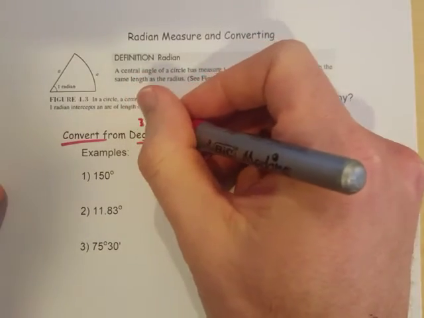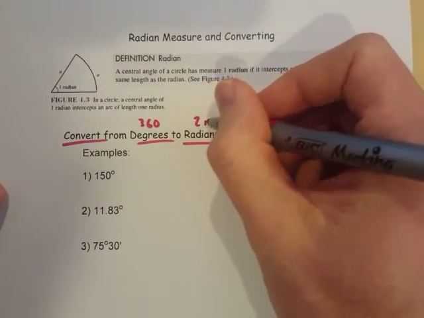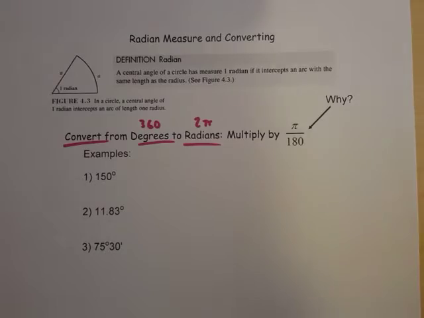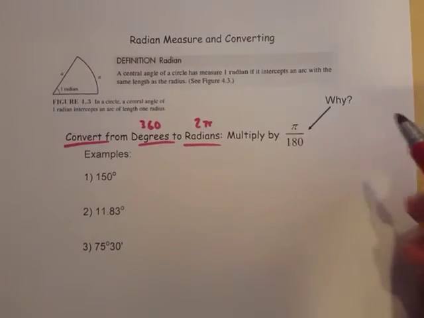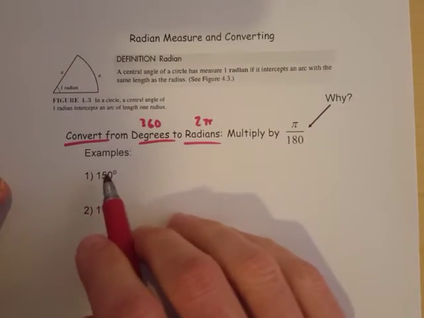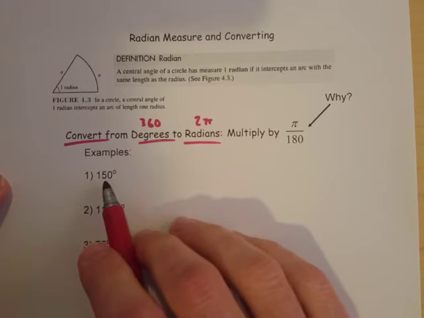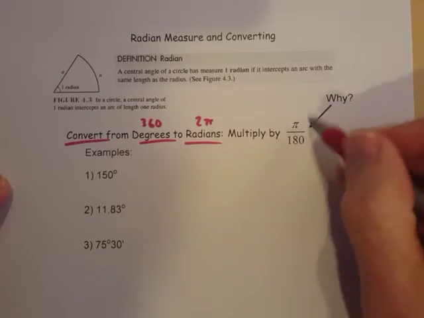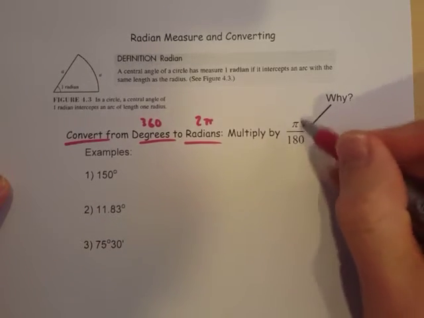So converting from degrees to radians, remember that there's 360 degrees in a circle, 2 pi radians in a circle, so that's the entire thing is 360 and 2 pi. Those are the same as each other. Now in order to convert these, we're going to multiply by this fraction that you see right here, pi over 180.